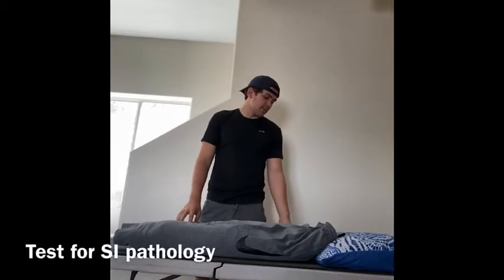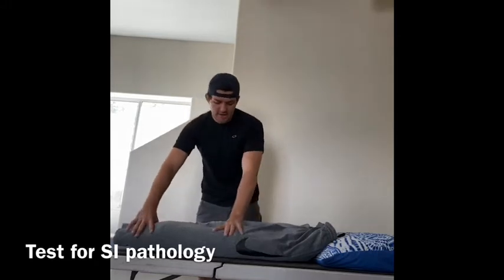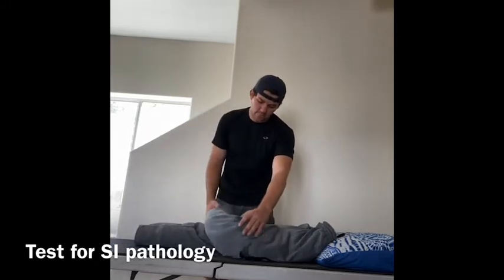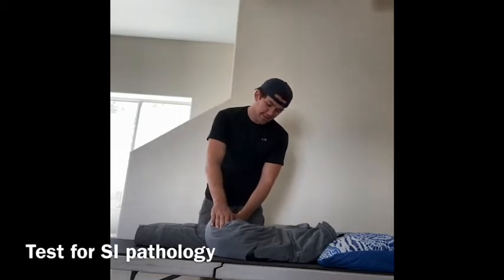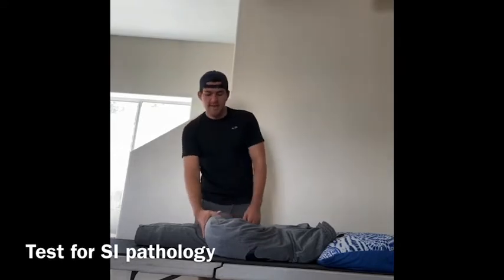Next, we're going to talk about posterior pain, and specifically at the SI joint. To do that, we would have the patient bring their knee into a figure 4 position, sort of like this, and we would press down on this knee here, and pain elicited at the posterior region would indicate SI pain.